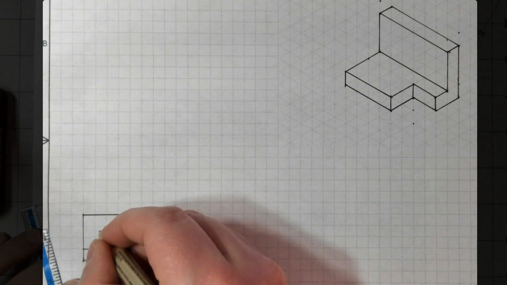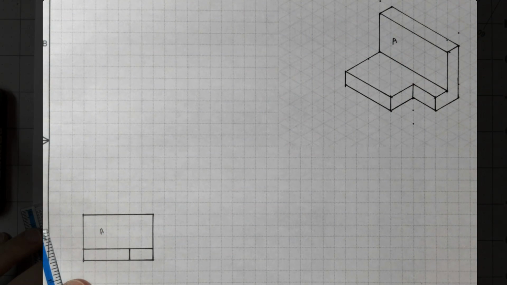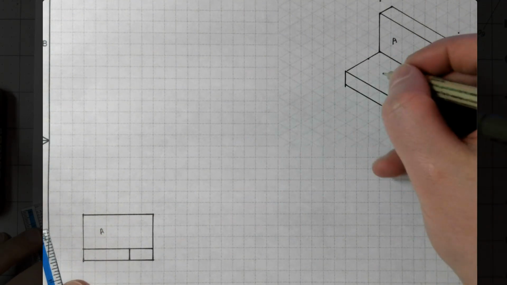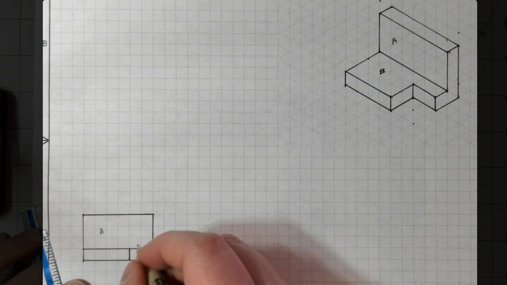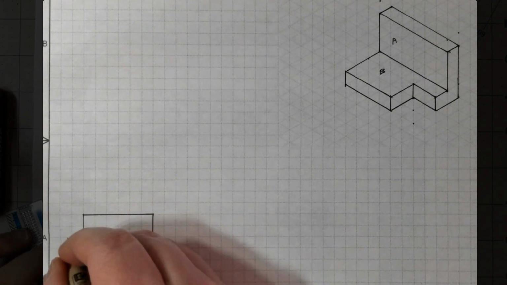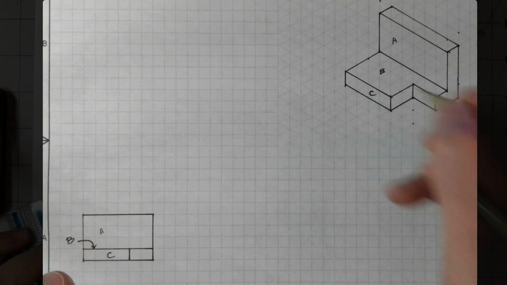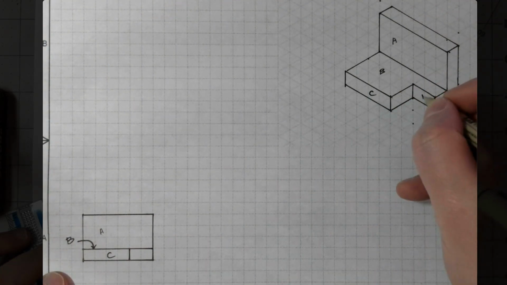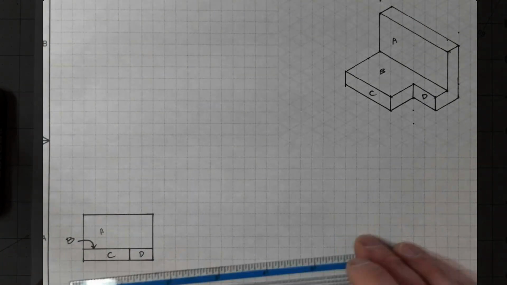So again, if this was surface A, then this is surface A. If this was surface B, we don't see surface B on the front view, but we could do this. We can have an arrow touch the surface, and we know that that's surface B. We could say this is surface C, and we see surface C here. We could say this is surface D, and we see surface D here. So hopefully that makes sense.